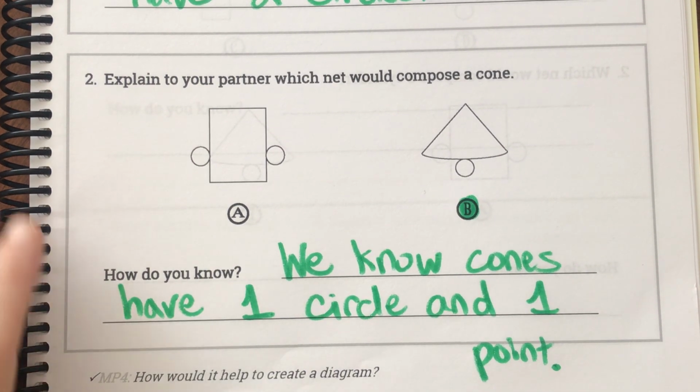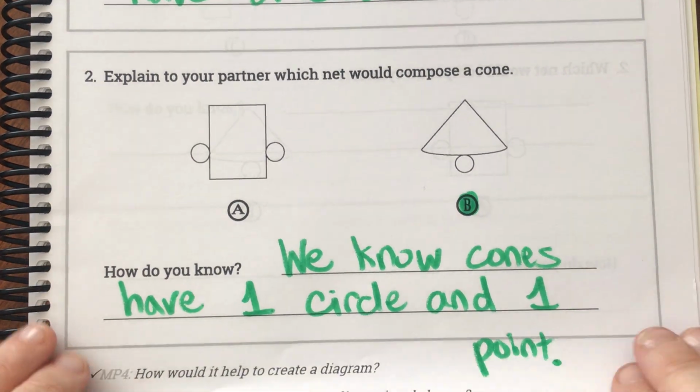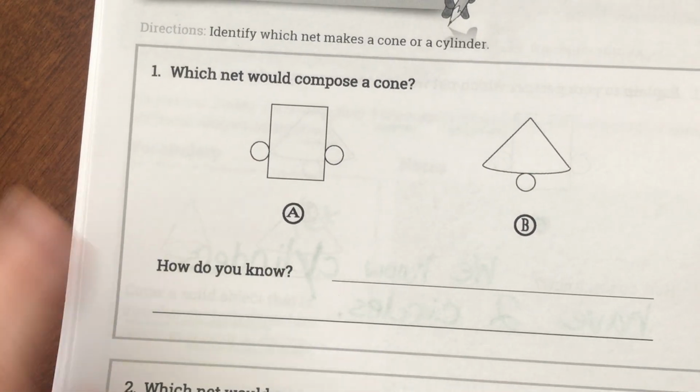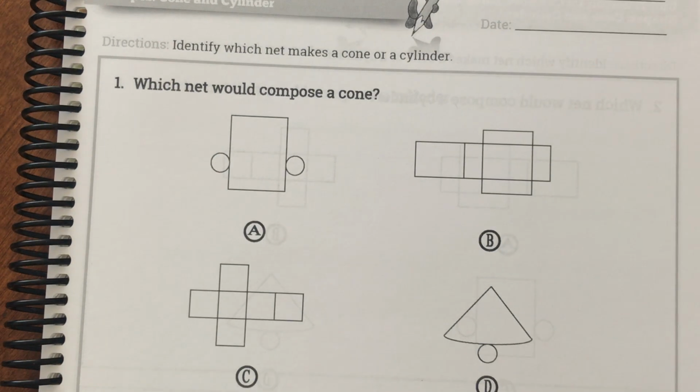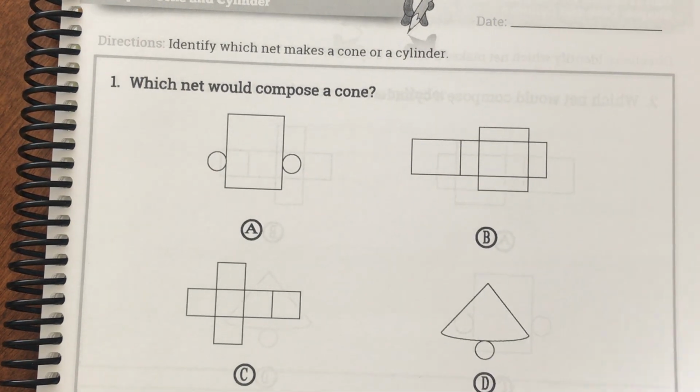Okay, so boys and girls, today you're going to actually try some without me. So today you're going to turn the page and you're going to try some problems without me. Okay, you have quite a few problems actually to try. So you have 4 pages total.